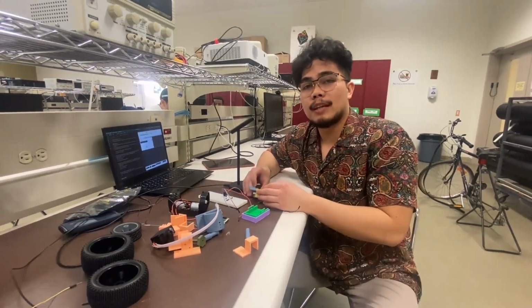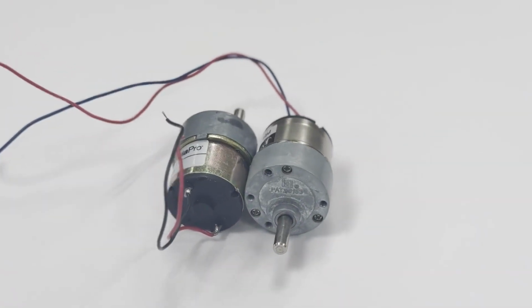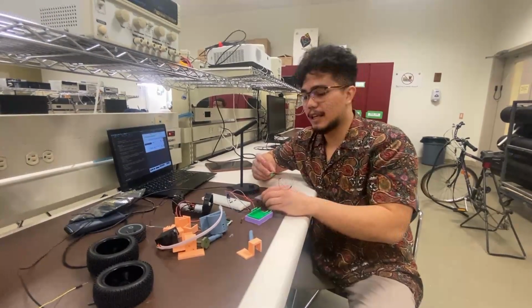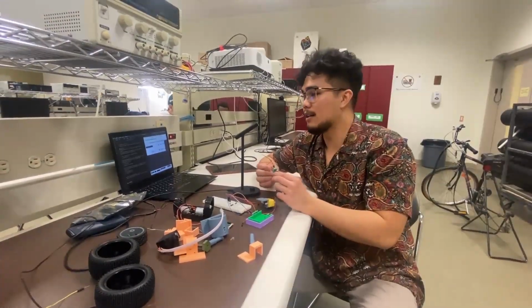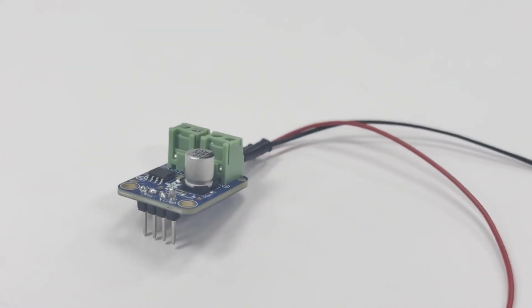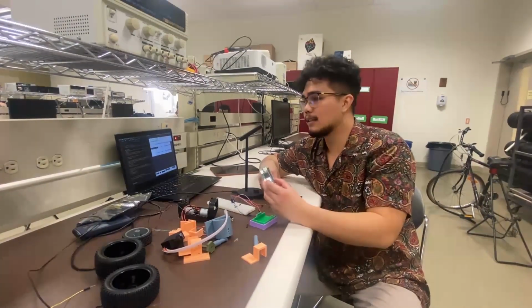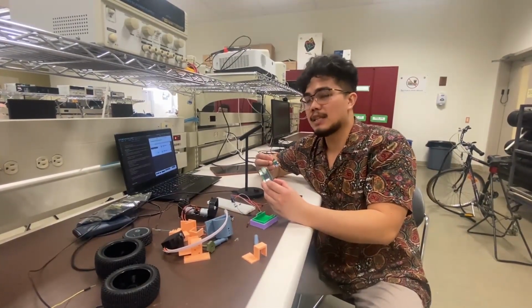Motor control is handled by dual brushless DC motors and DRV8871 motor drivers. Power is isolated between the CPU and the motors using separate power systems.